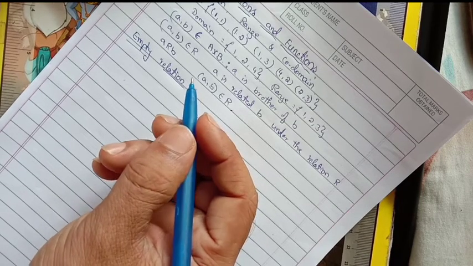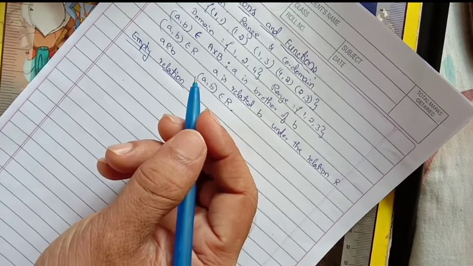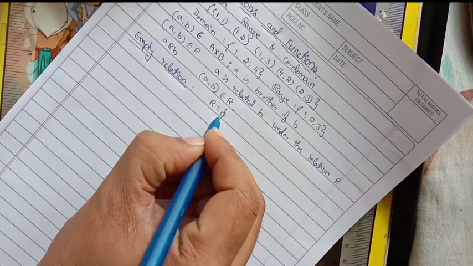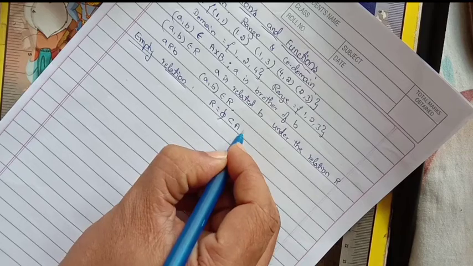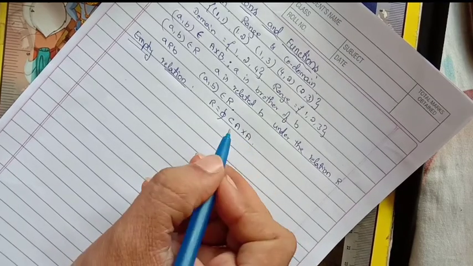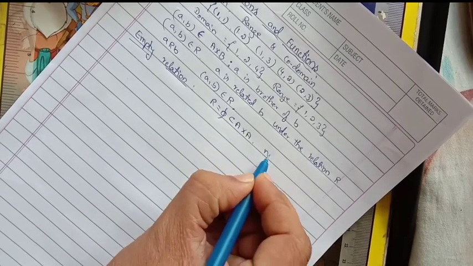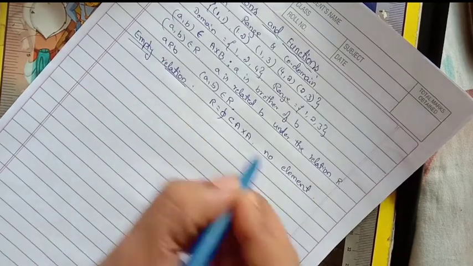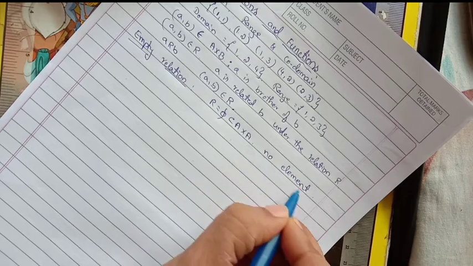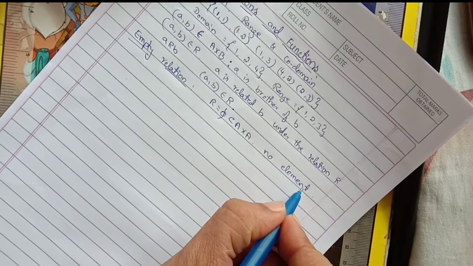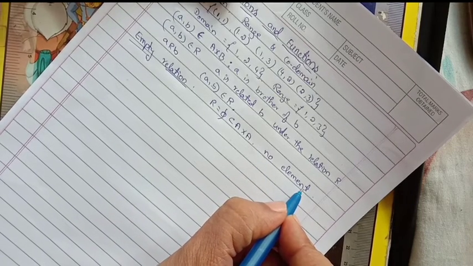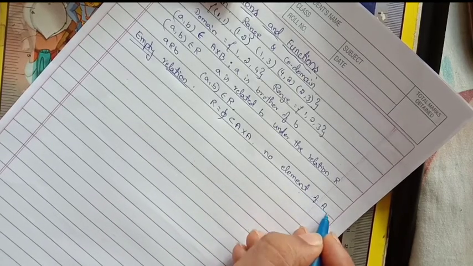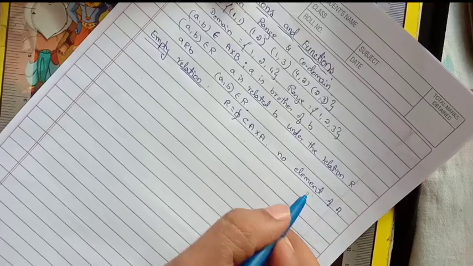It means no element of A is related to any element of A. That is R equals the null set, which is a subset of A cross A. So there is no element. In one word, a relation R on set A is called empty if it has no elements. This is our empty relation.